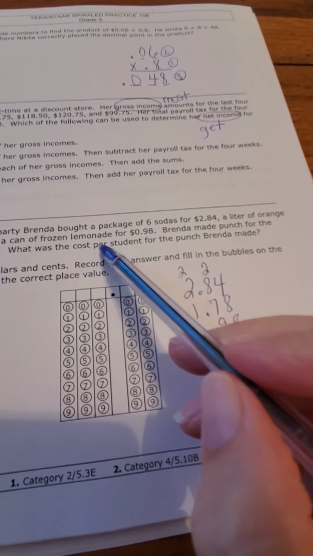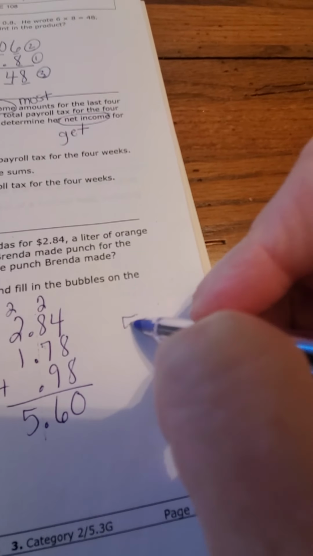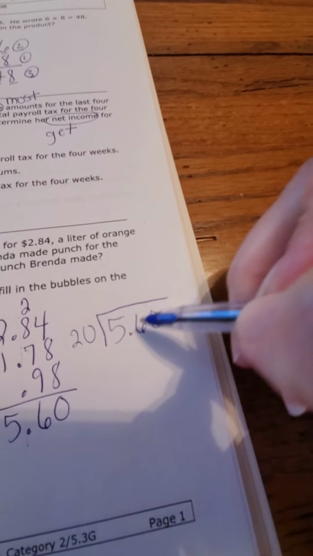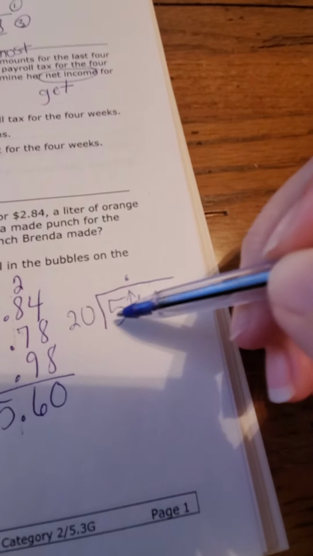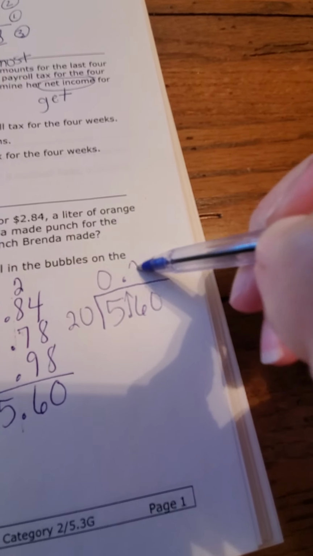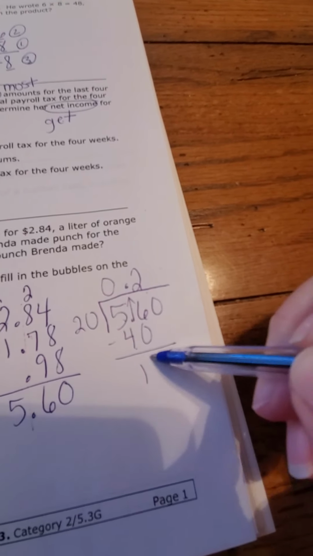Now it says, what was the cost per student? So if you're going to give 20 students this lemonade, we want to know per student. That means for just one. So we're going to take $5.60 and we're going to divide that by 20. Remember, with dividing with a decimal, you're going to bring it straight up. Will 20 go into 5? No. Will it go into 56? Yes, 2 times, which is going to be 40. Subtract that out, you have 16 left.